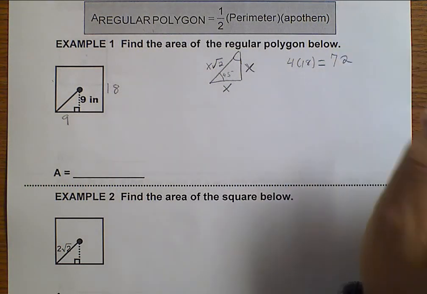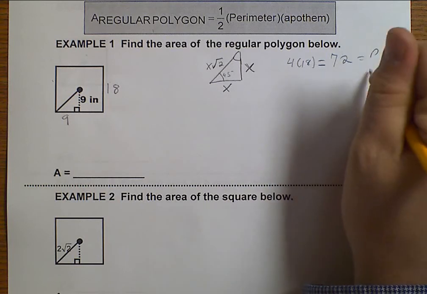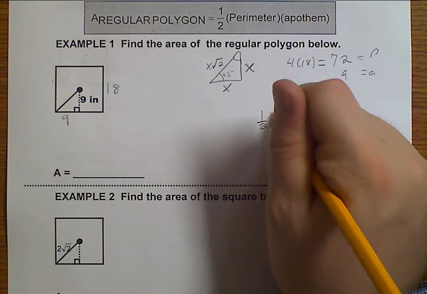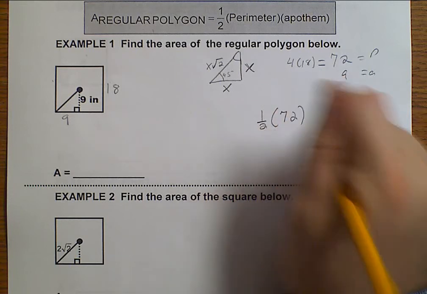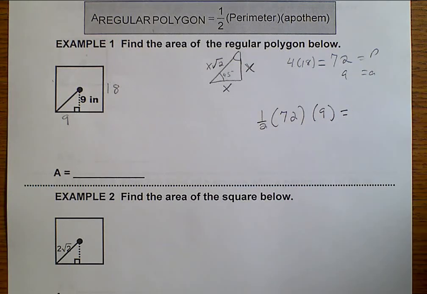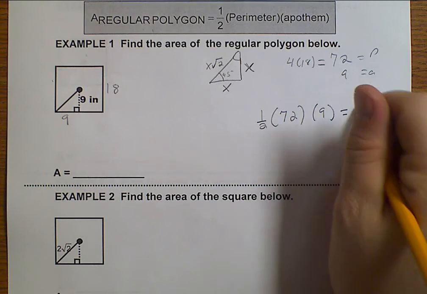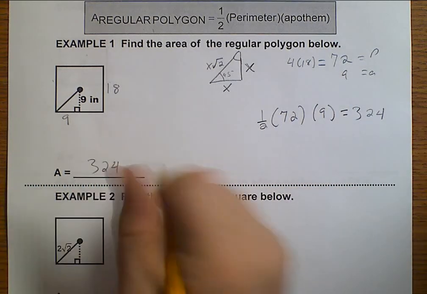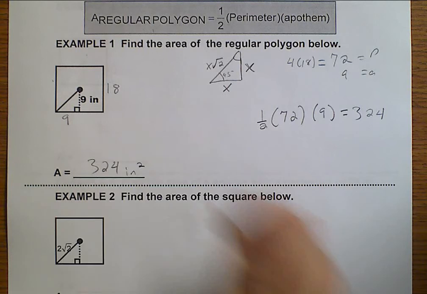My apothem, we said, was 9, and so we do 1/2 times the perimeter times the apothem, and we get 324. And this would be in square inches.